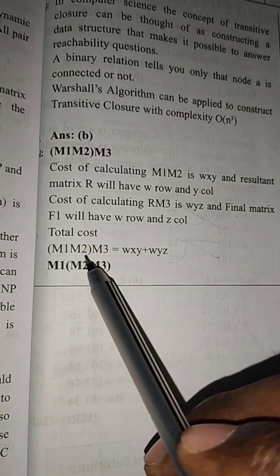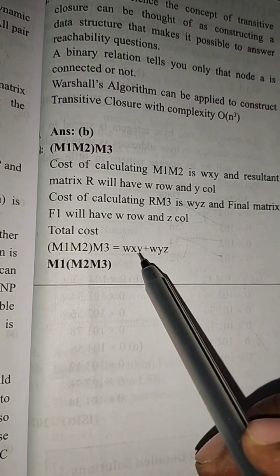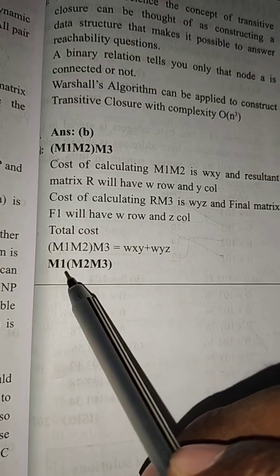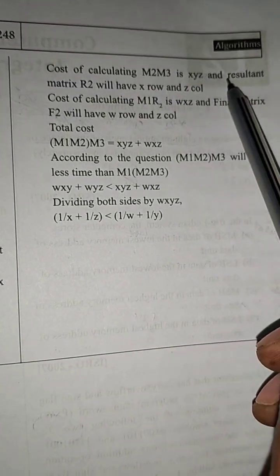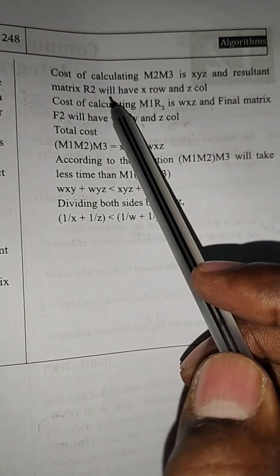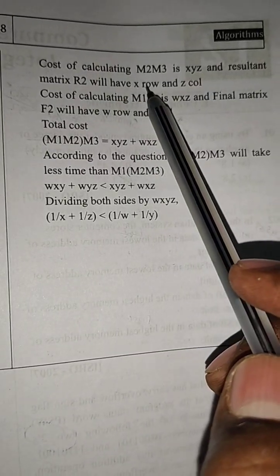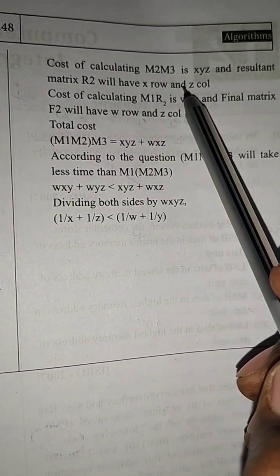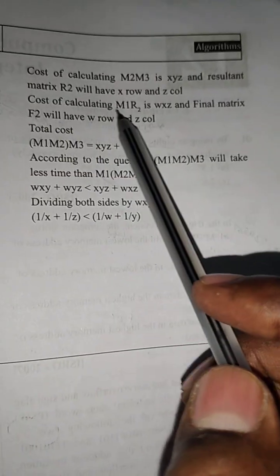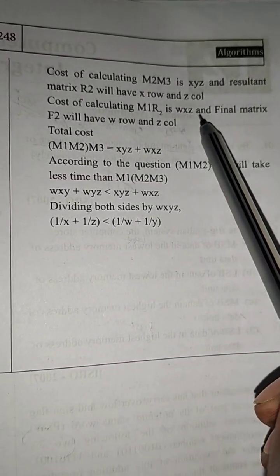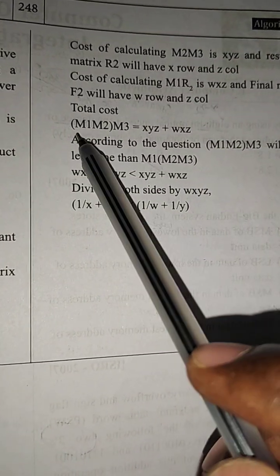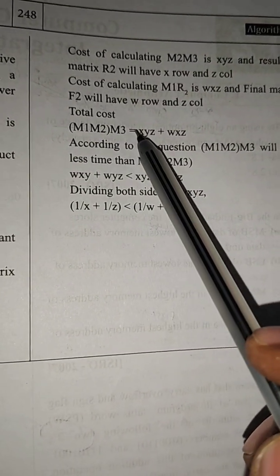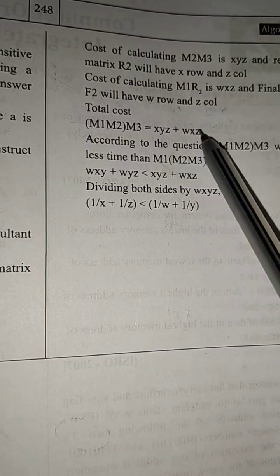Total cost is w x y plus w y z. For m1 (m2 m3), cost of calculating m2 m3 is x y z, and resultant matrix R2 will have x rows and z columns. Cost of calculating m1 R2 is w x z, and final matrix f2 will have w rows and z columns. Total cost is x y z plus w x z.